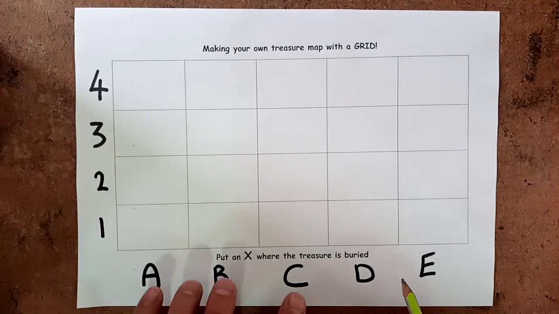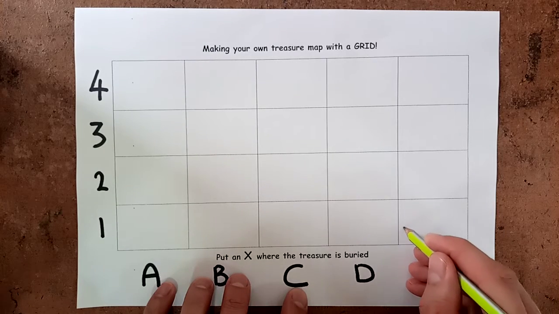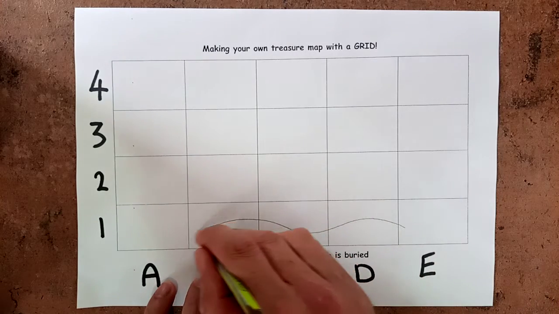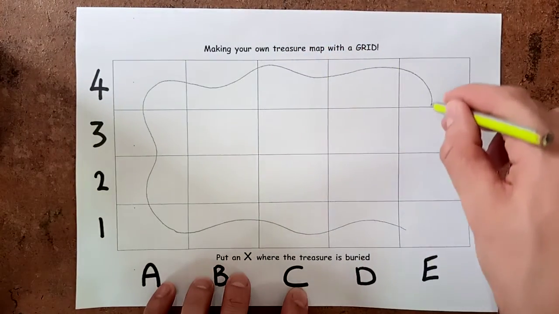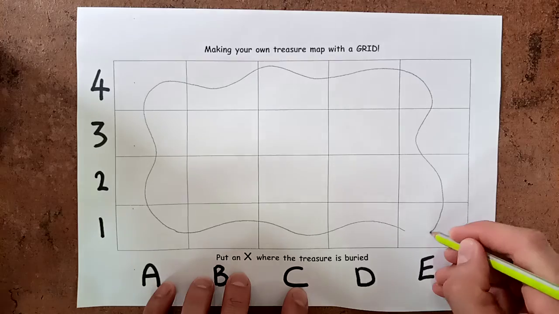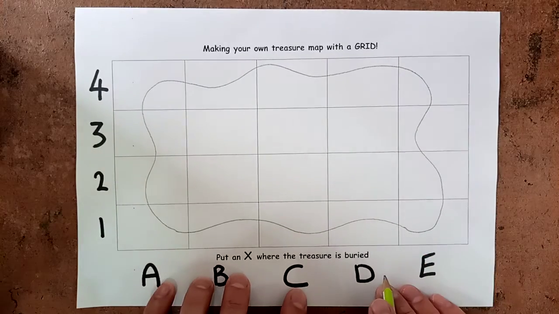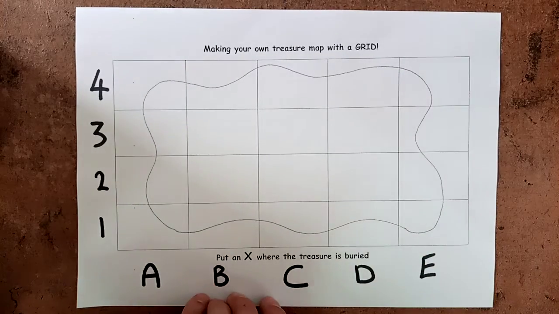Now then, once you've done that, again, just draw your map. But just try and ignore the grids for now. This is going to be a very simple, quick map, you guys. I just want to get you onto the important part of the lesson where we use the grid.